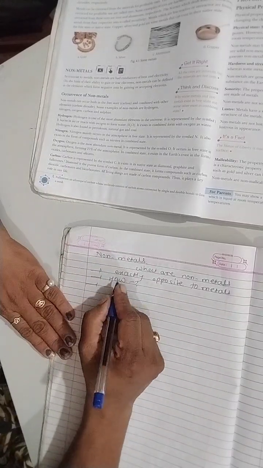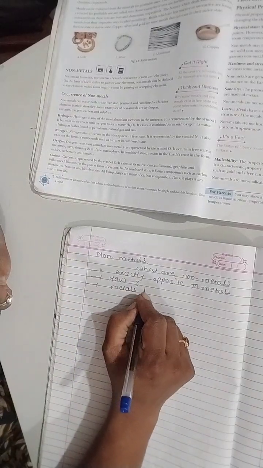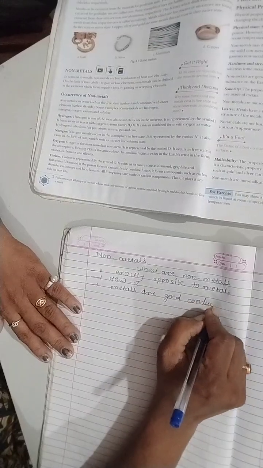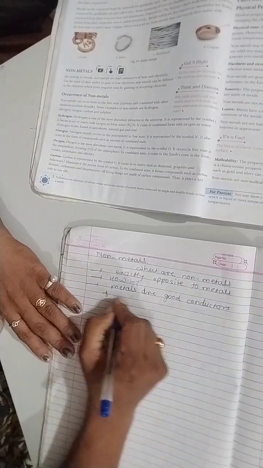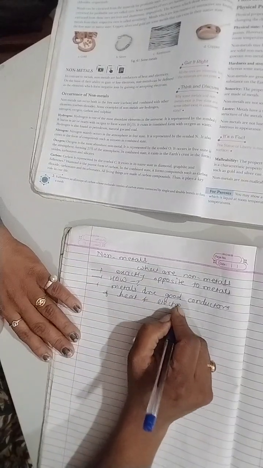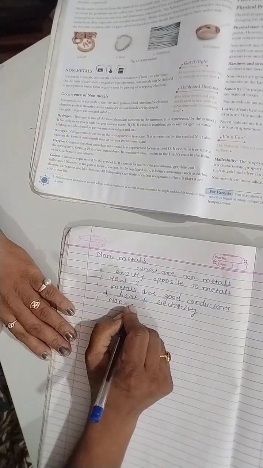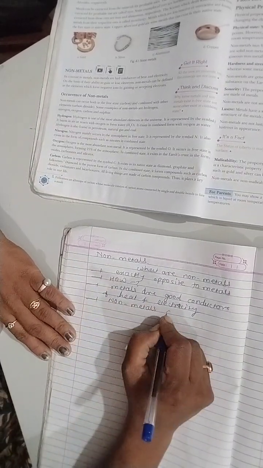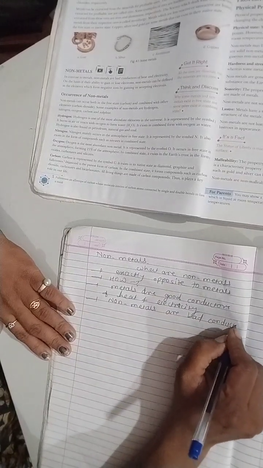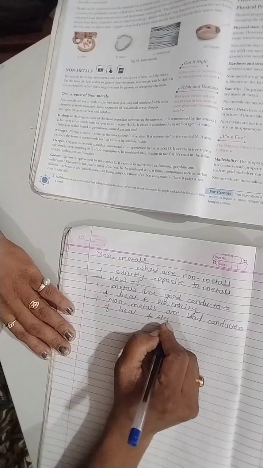Now metals are good conductors of heat and electricity, but non-metals are bad conductors of heat and electricity.